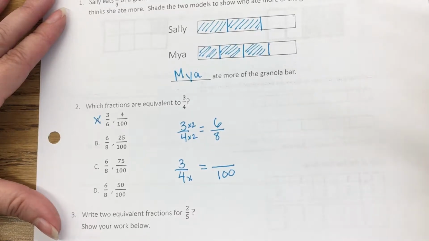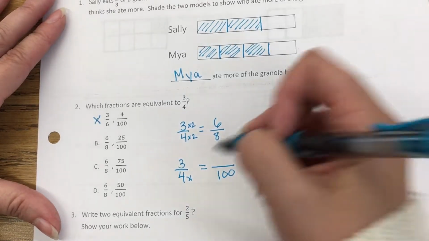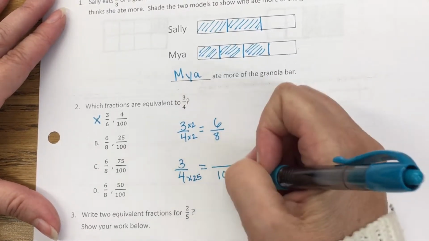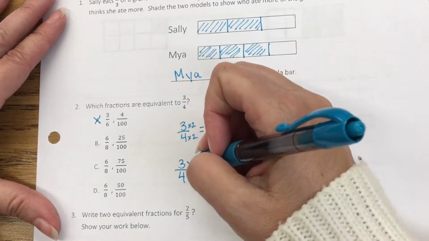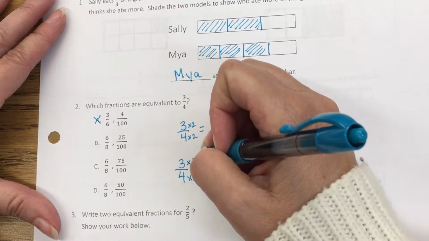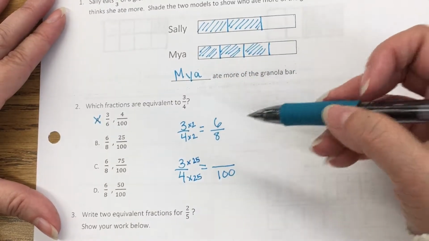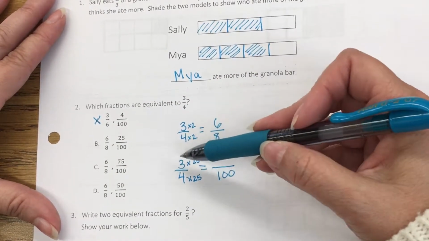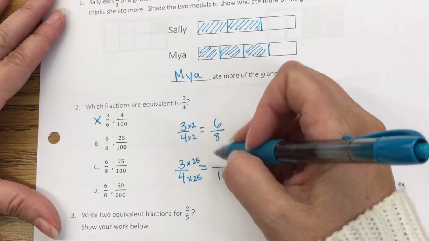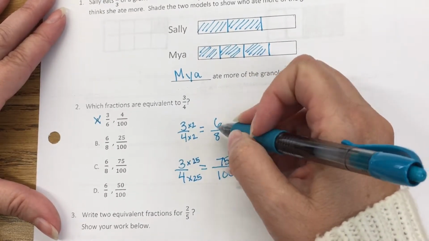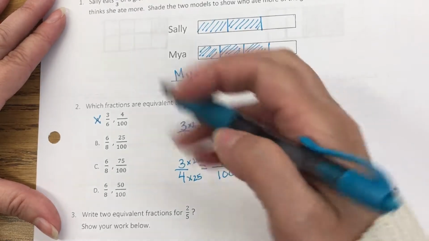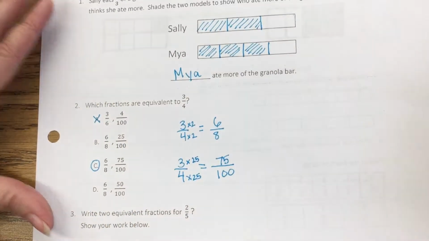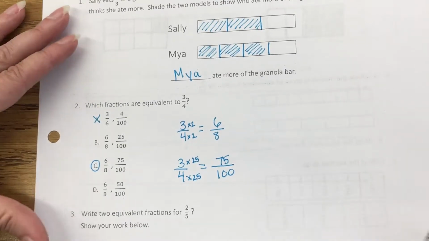Well, I know there are 4 quarters in a dollar, so 4 times 25 gets me to 100. So whatever I do to the bottom, I must do to the top. So I'm going to multiply 3 times 25. Well, I know that 3 quarters is 75, so 3 times 25 is 75. So 6/8 is equivalent to 3/4, and 75 hundredths is equivalent to 3/4. So C is the correct answer there.